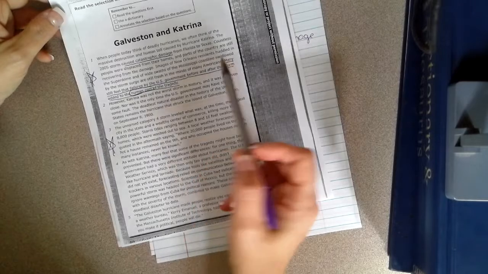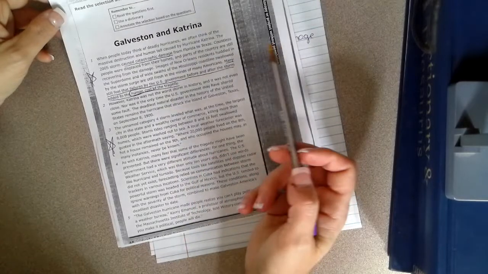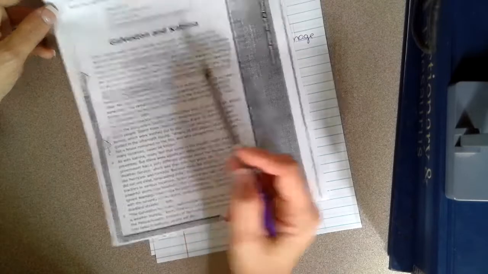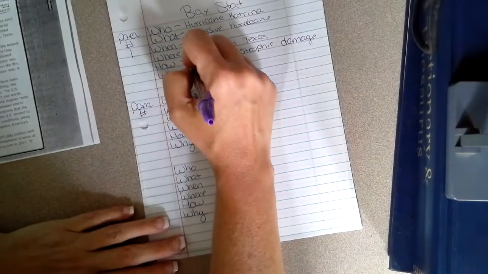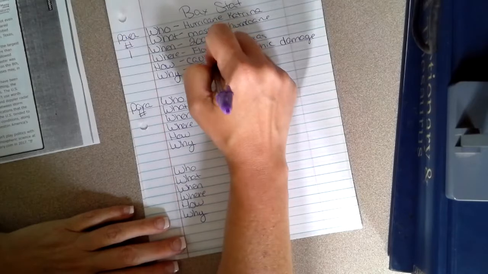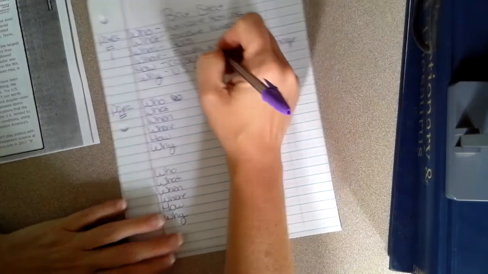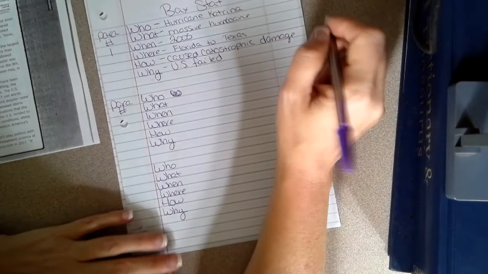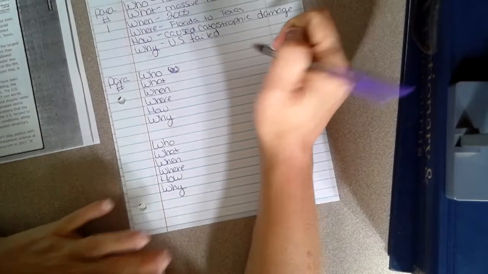So people can't blame the hurricane solely for the destruction, so they look for another person to blame, and people still feel that the U.S. government failed. So the why would be the U.S. government failed. Again, that's an opinion, not a fact. U.S. failed. All right. Let's keep reading, shall we?